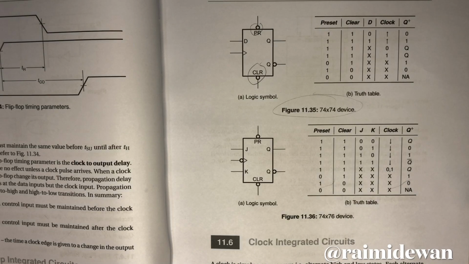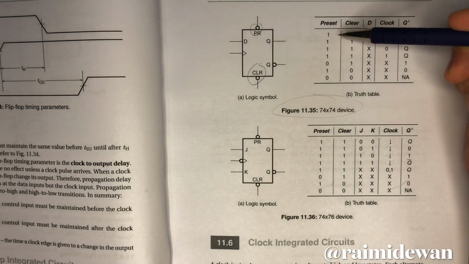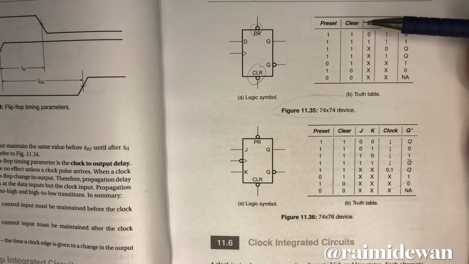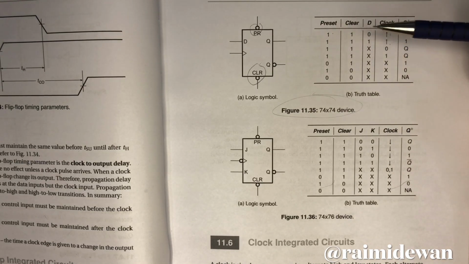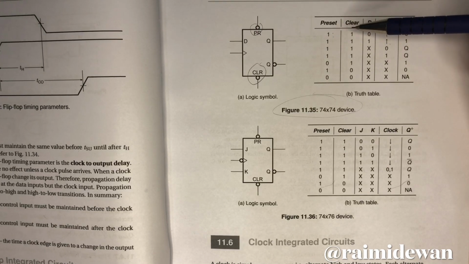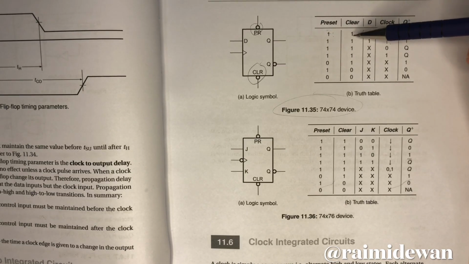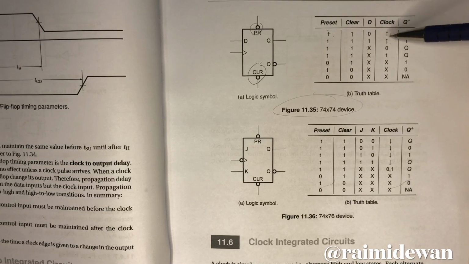If we have the clock rising edge here, and you see preset is 1. You can see there is a clear. Do you see the combination of inputs first? You see preset, clear, and you have your D and your clock.